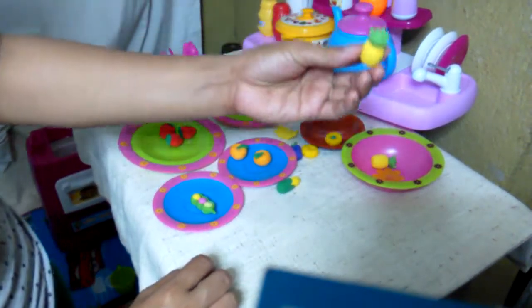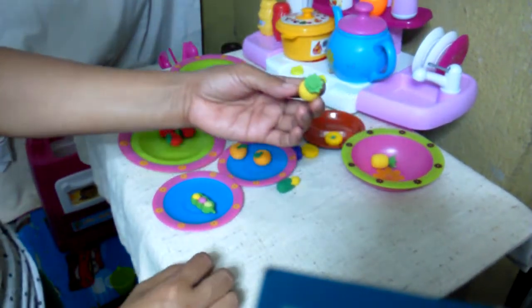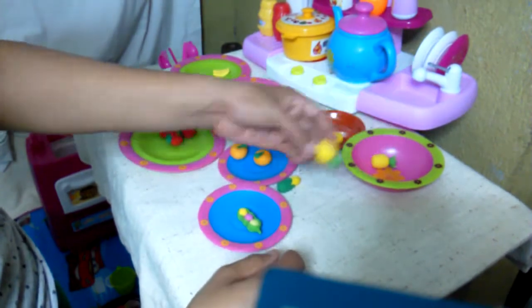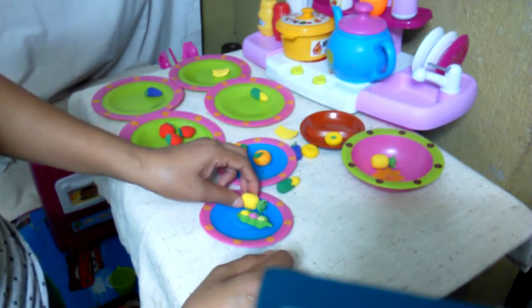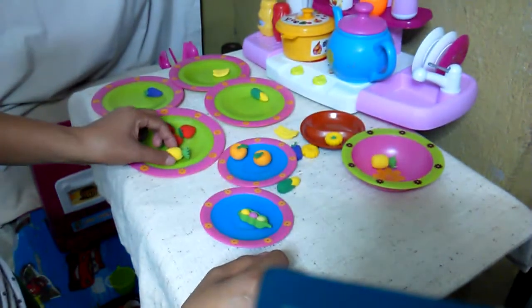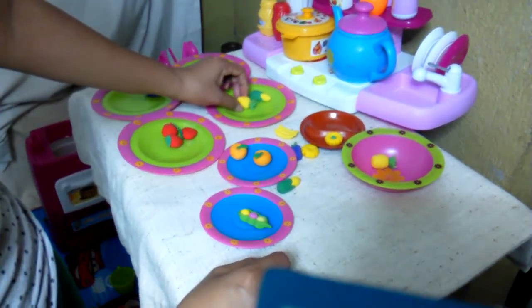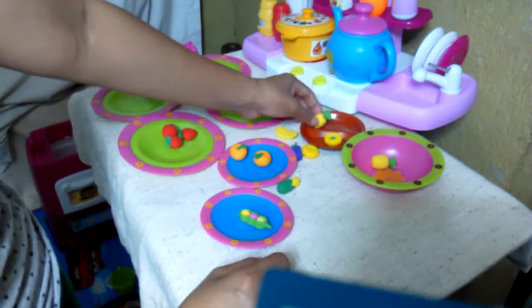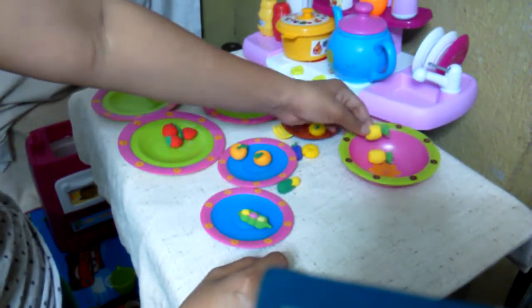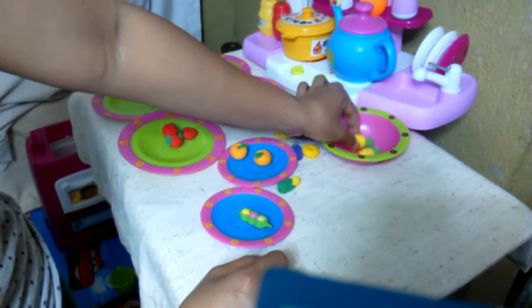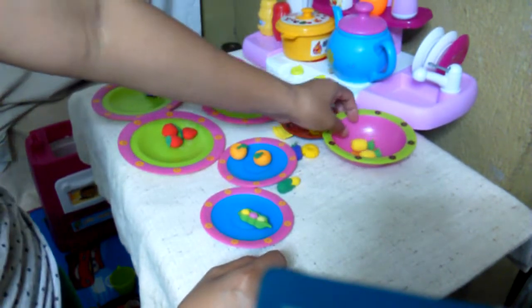This one is pineapple. So we need to put it here. Here? No. But here? They're the same? No. How about here? No. Here? Yes. They're the same. Pineapple. Yellow pineapple.